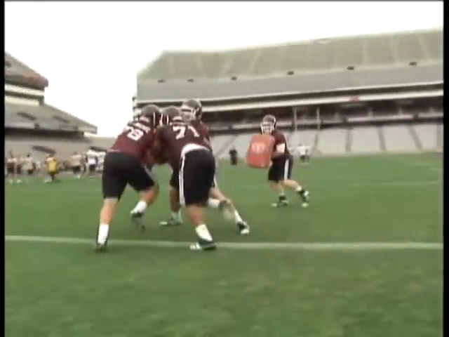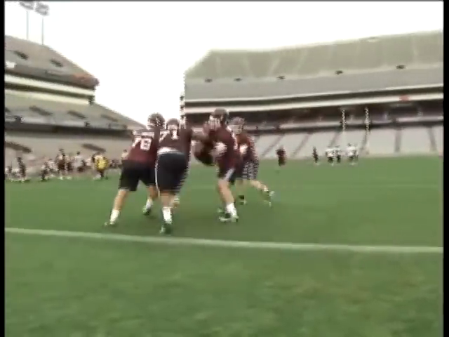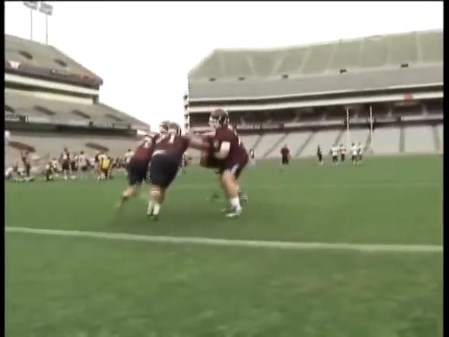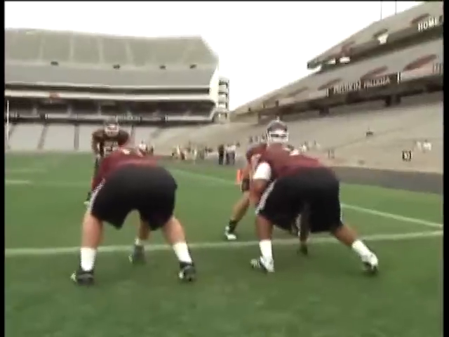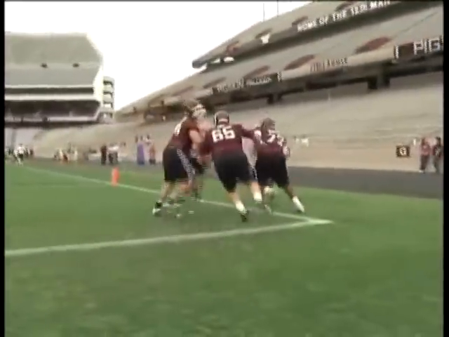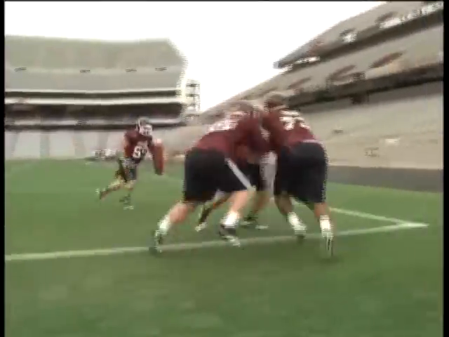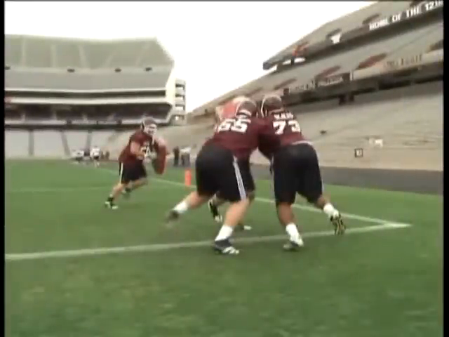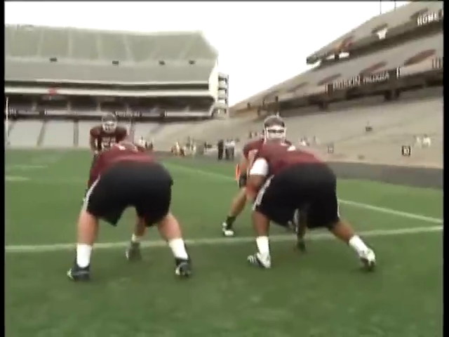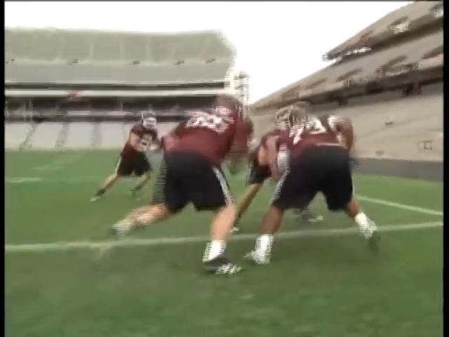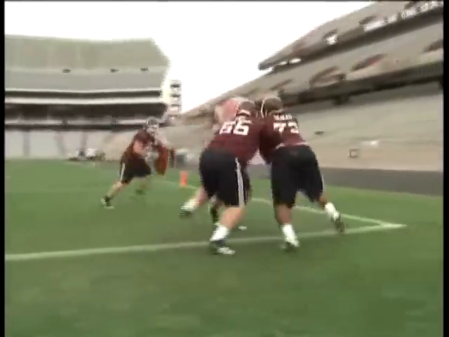Good fit right there. Pretty good fit. Like to see 76 a little bit tighter on that fit right there. Remember, it's all about the fit on these double teams. That's a solid fit here. Solid. Okay, like to see 65, not bad. Like to see him a little bit more up the field here. But I think it's a good first step by him.